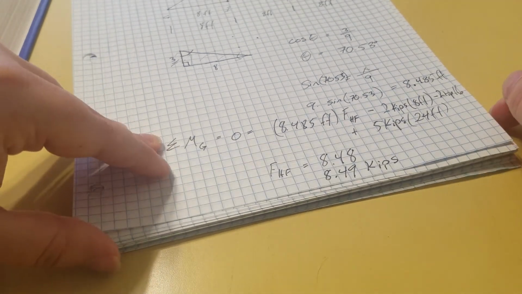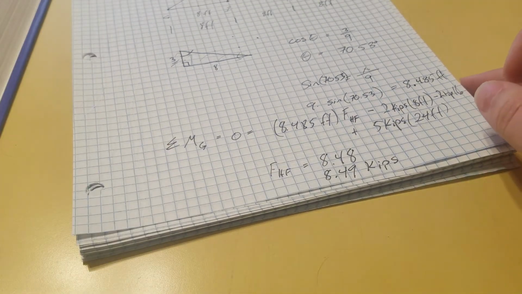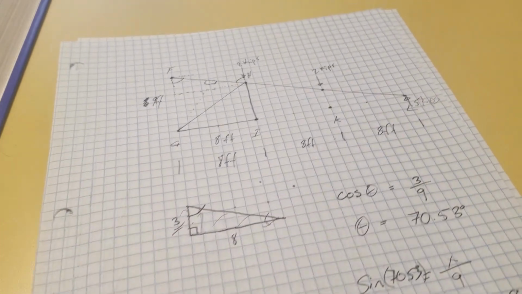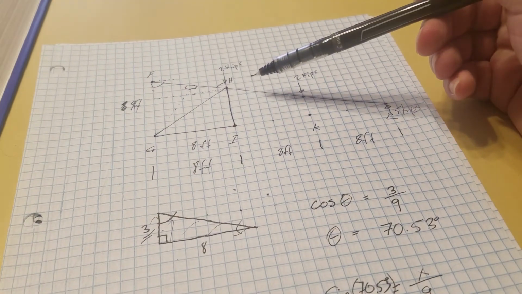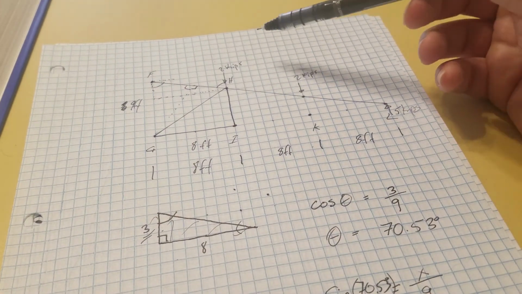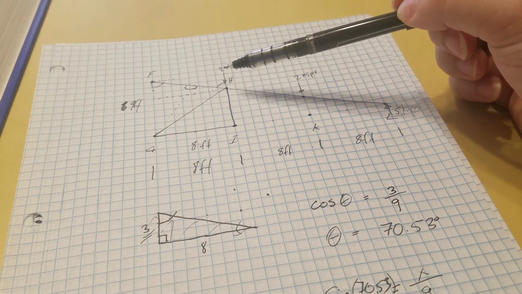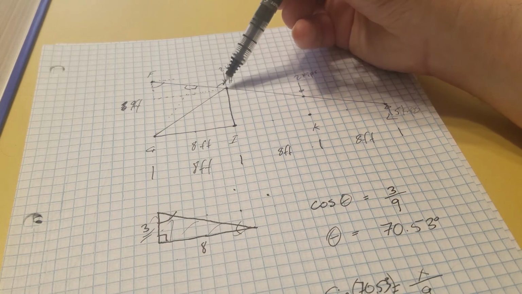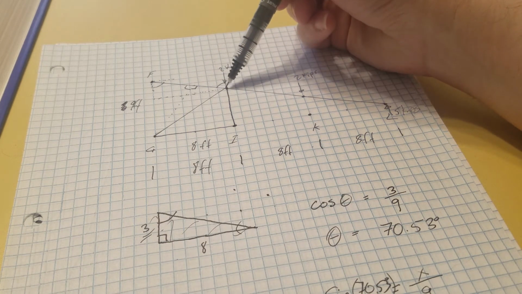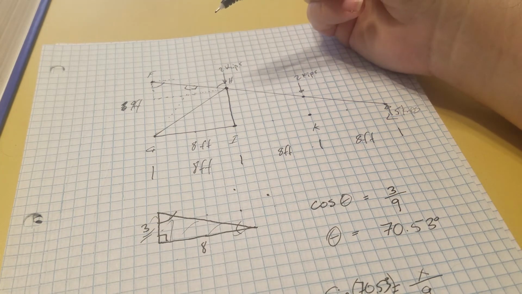Cool. And so similarly, you can take your sum of moments around anywhere. So now we have the load that this one member is experiencing using statics.